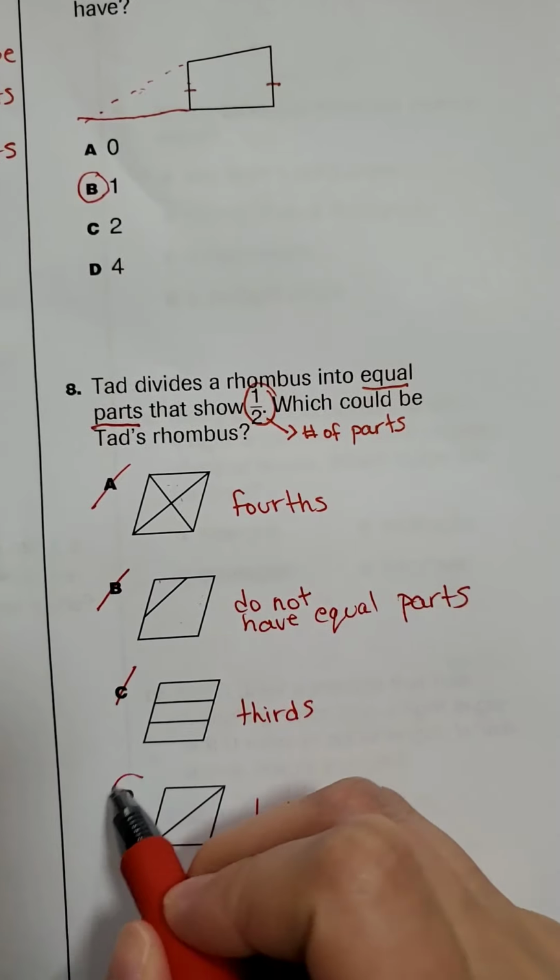It's definitely not a hexagon because that has 6 sides. It's not a pentagon because a pentagon has 5 sides, right? It's not a trapezoid because a trapezoid does not have 4 right angles. The only one that would make sense is C. Okay?